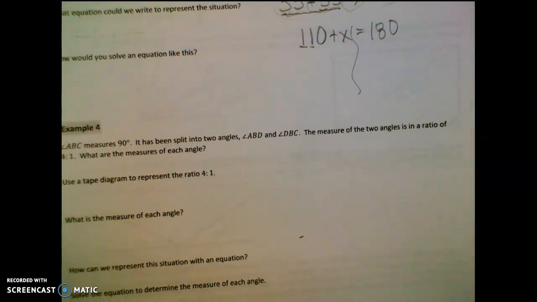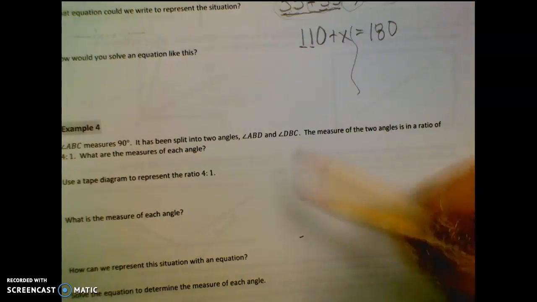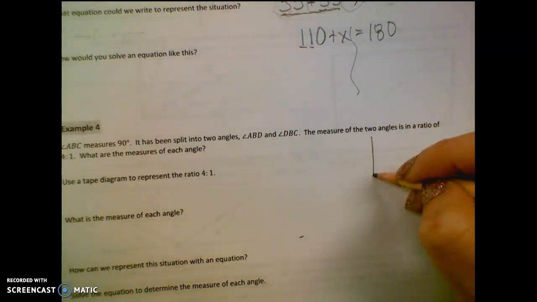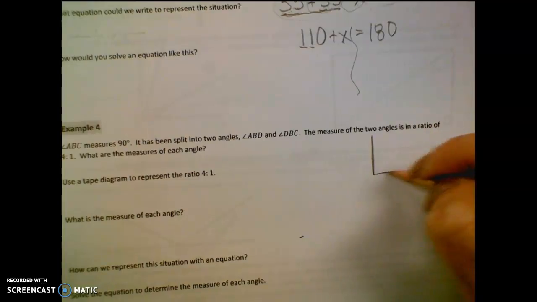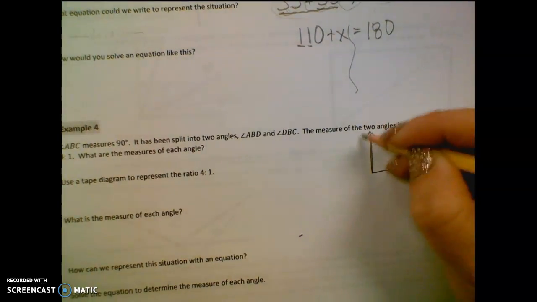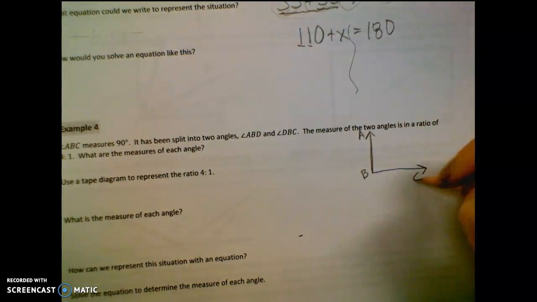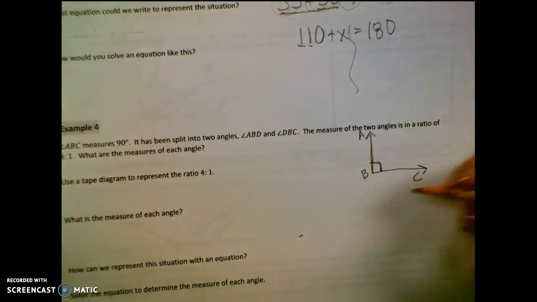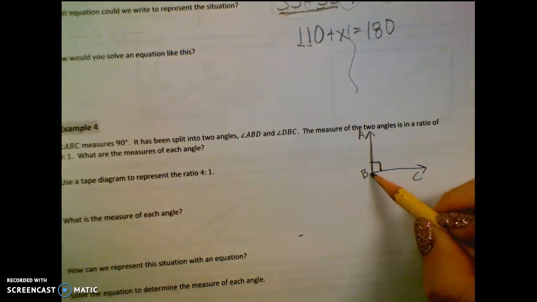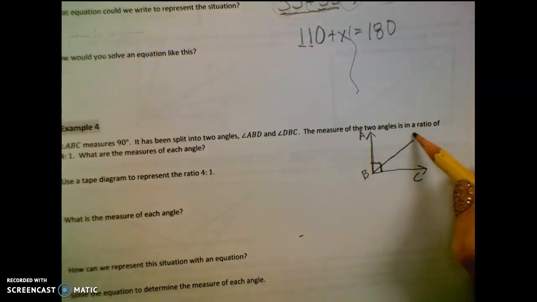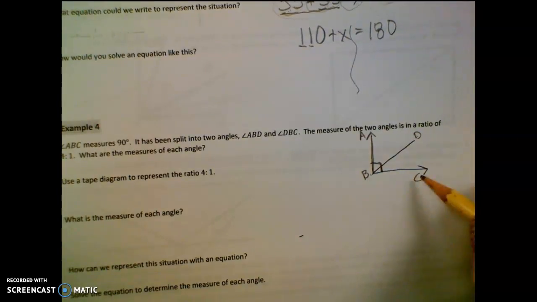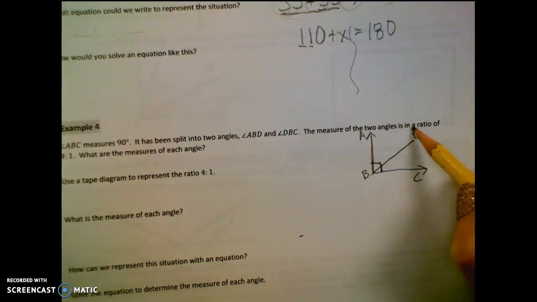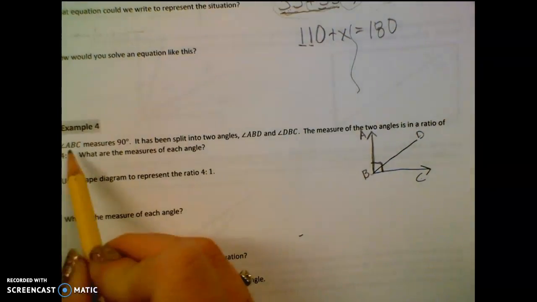So example 4 here. Angle ABC measures 90 degrees. It has been split into two angles, ABD and DBC. So when they don't give you a picture, I would just go ahead and draw my own. So here's angle ABC. It's 90 degrees. It's been split into two angles, ABD and DBC. The measure of the two angles is in a ratio of 4 to 1.